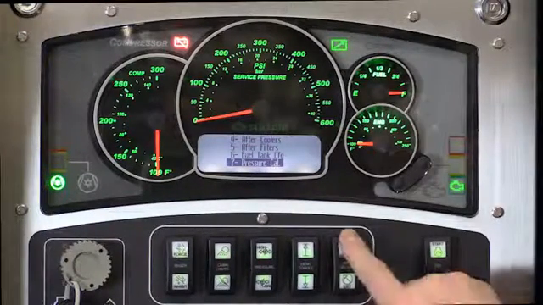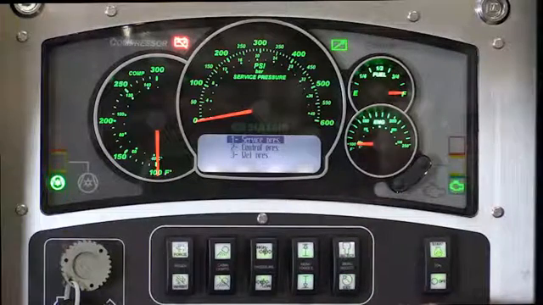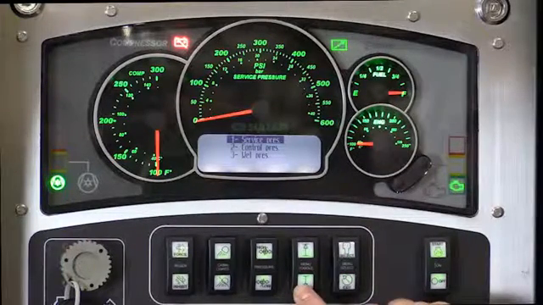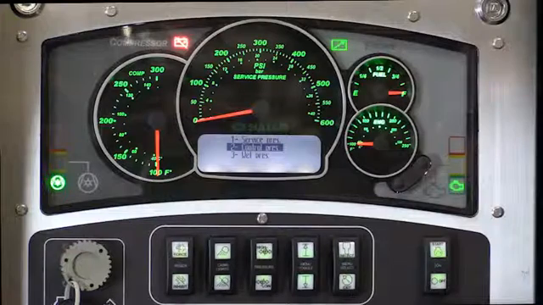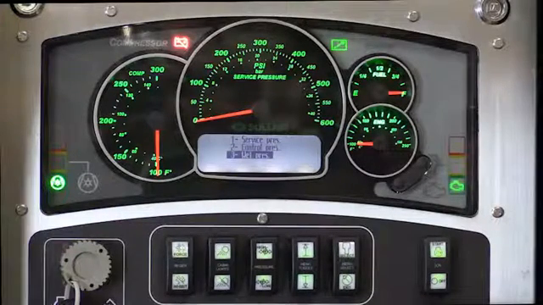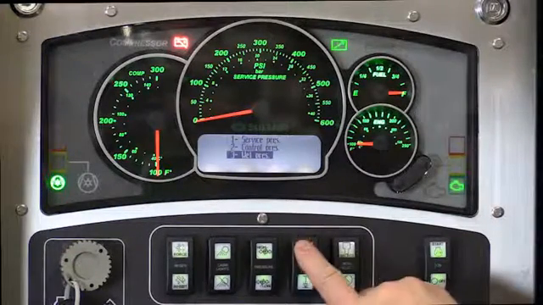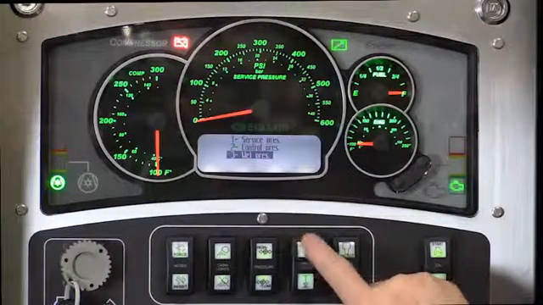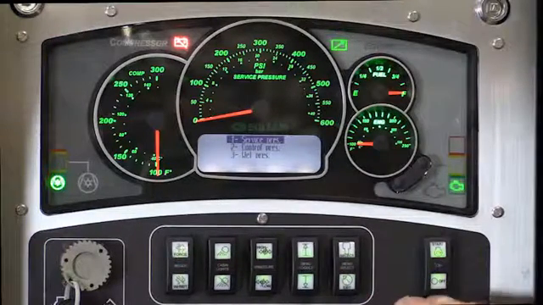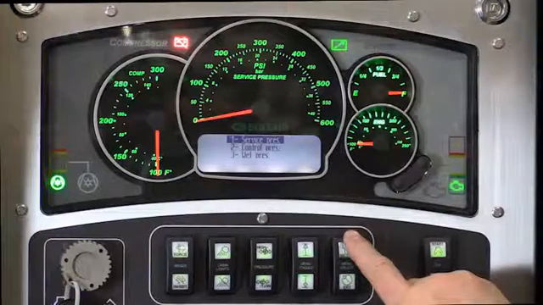You now have three options: service pressure, control pressure, and wet pressure. This is P1, P2, and P3. Highlight the one you want to calibrate first, and we'll start with P1, which is service pressure. Hit the select button to activate your selection, and it takes you into the calibration screen for P1.